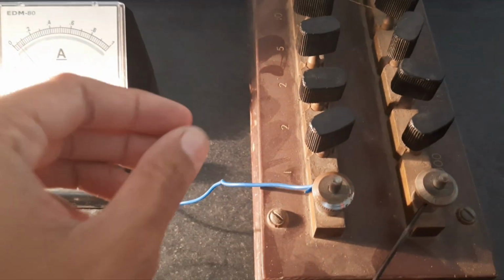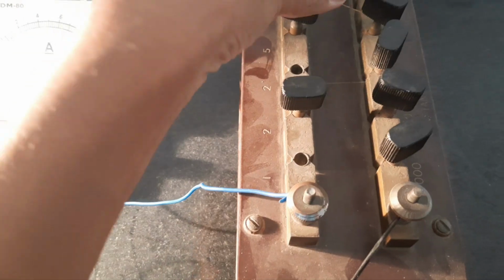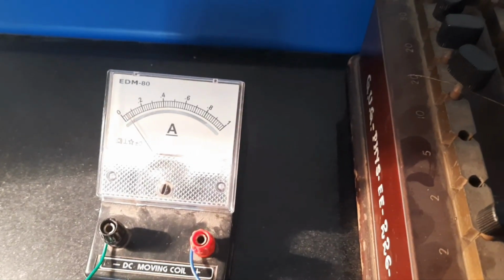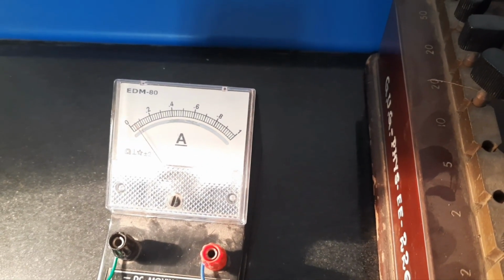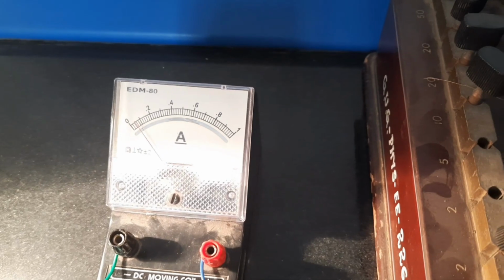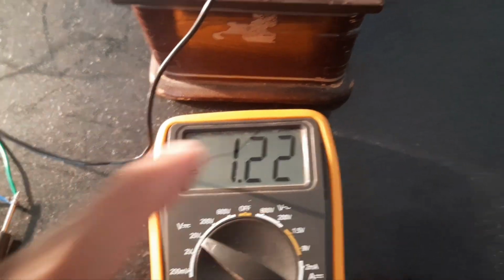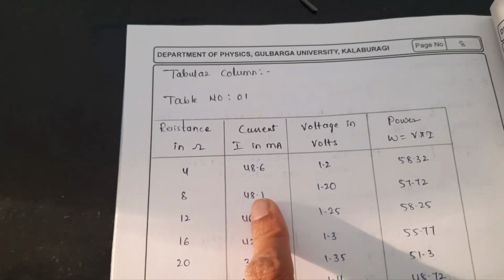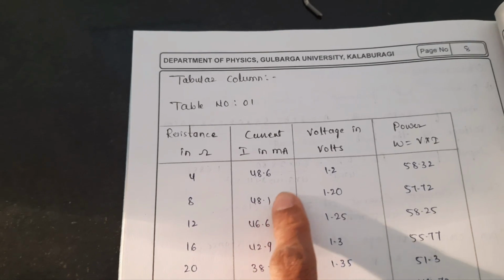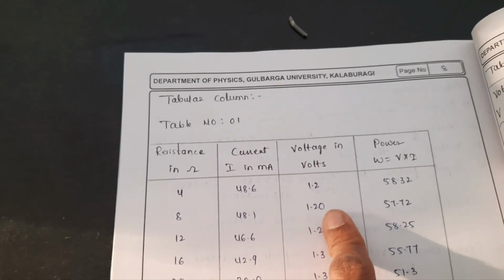So for this, let us remove first the 2 ohm and 5 ohm. Okay, here also you can see it is around 0.05 ampere, and here voltage is also 1.22. So you can see they also got for 8 ohm nearly 50 milliampere or 48.1 and voltage 1.20.